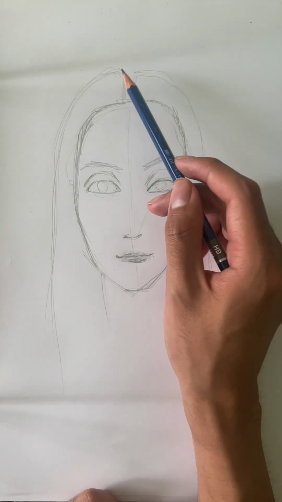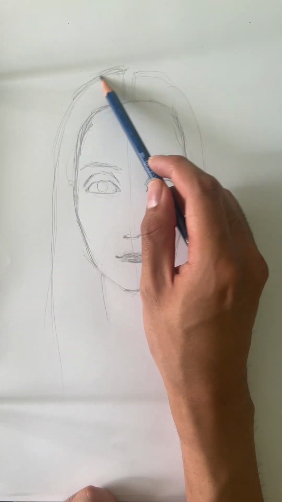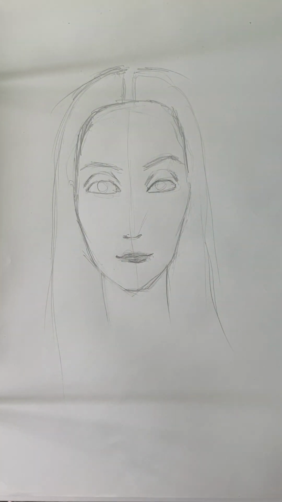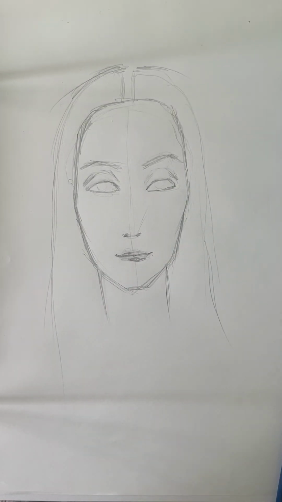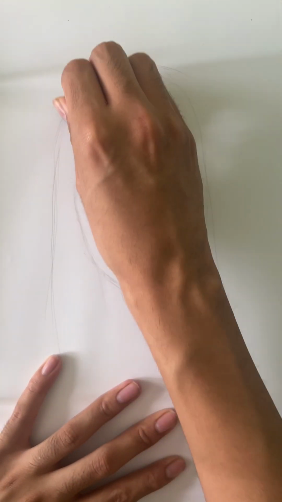Okay. Remember, the hair has volume, so always want to do volume. Once you refine the shape and see that it's really close to what you're trying to go for, then you can just take your kneaded eraser.